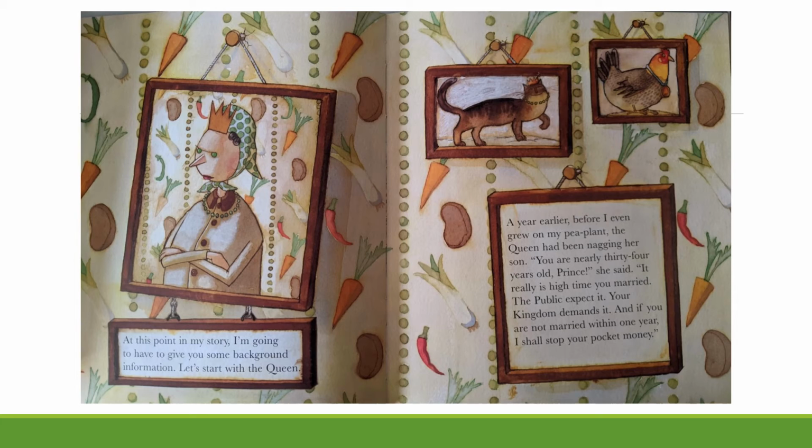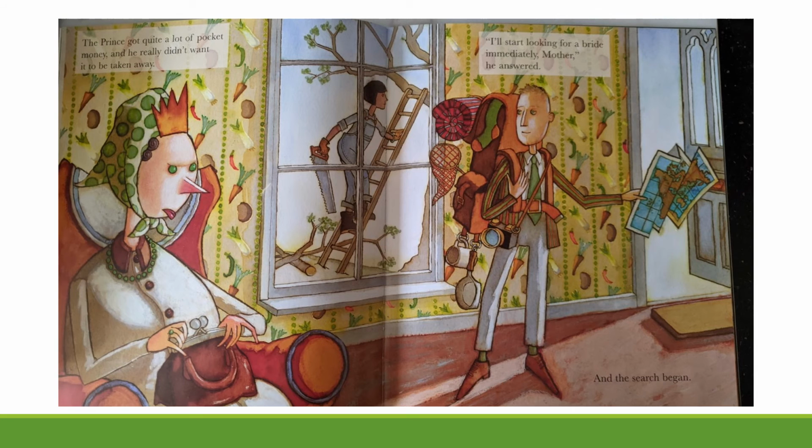Hang on a minute, who's telling the story then? The pea? No, surely not the pea telling a story.